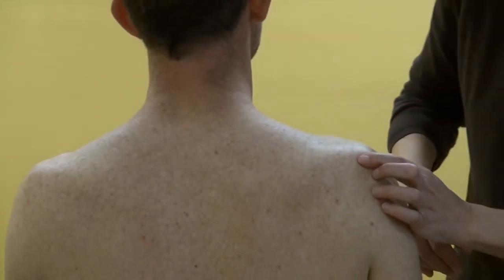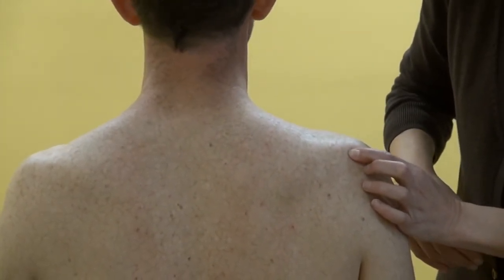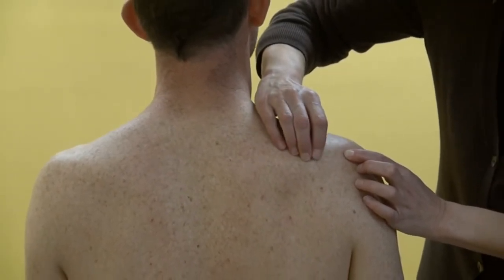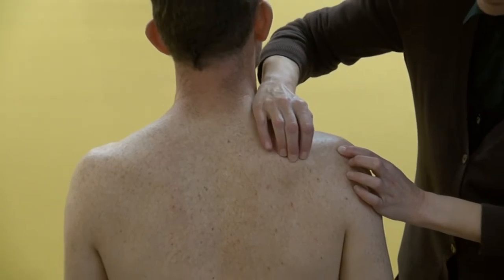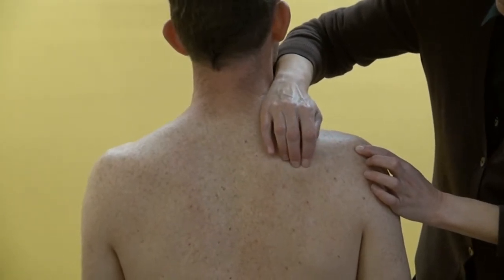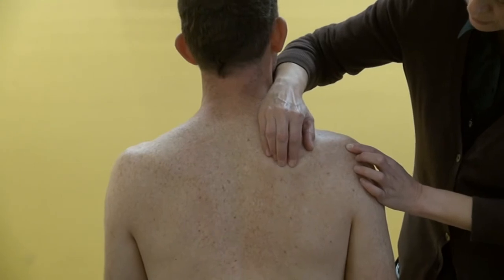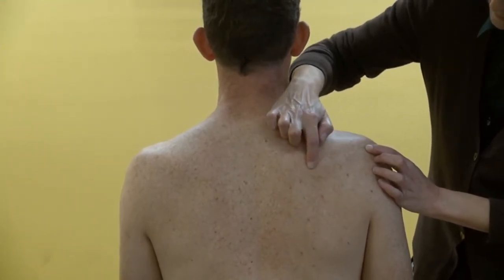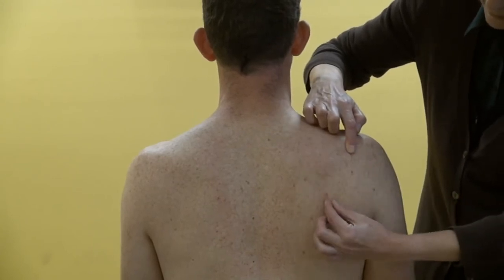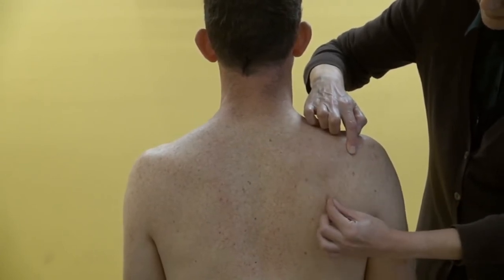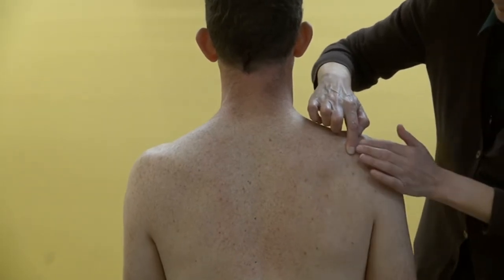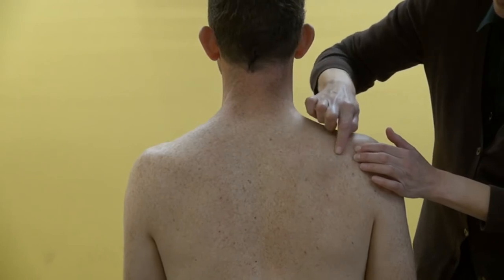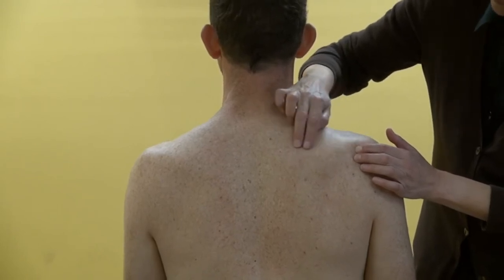In this position we can pick up from the acromion process, and if I palpate across the spine of the scapula, all the way across to the medial border of the scapula. So there's our spine of the scapula, and of course the infraspinous fossa is below that with the infraspinatus muscle, and the supraspinatus muscle sits up here in the supraspinous fossa.